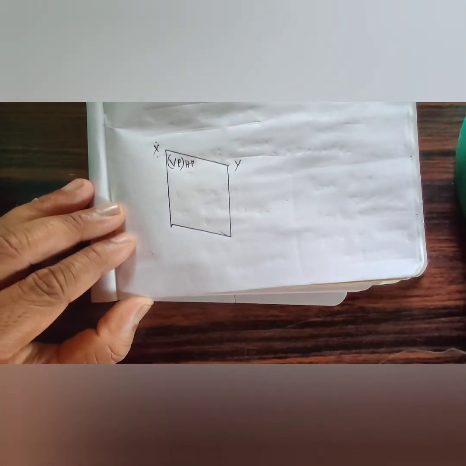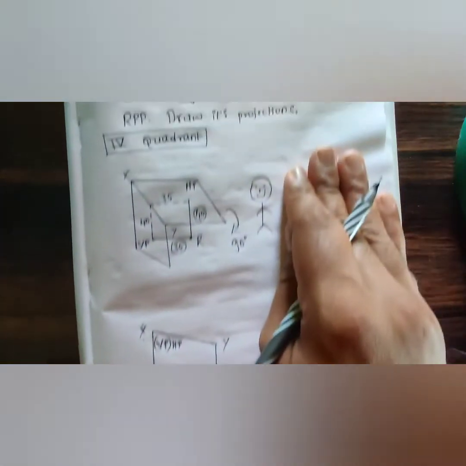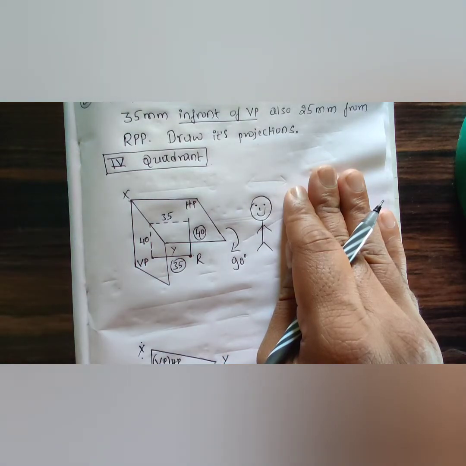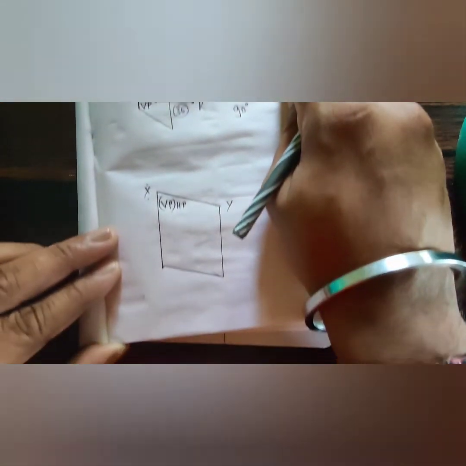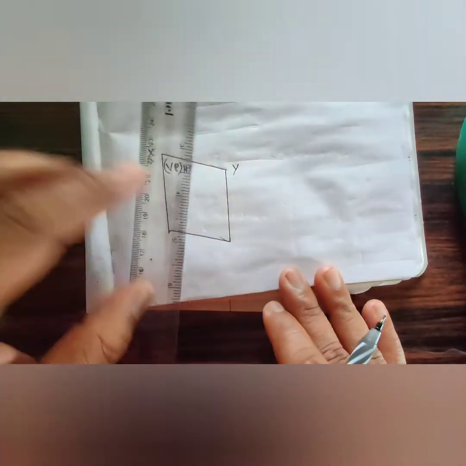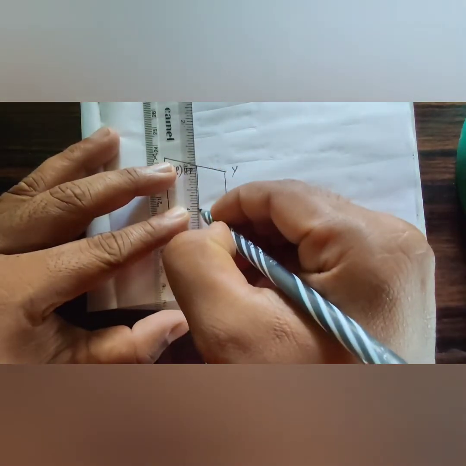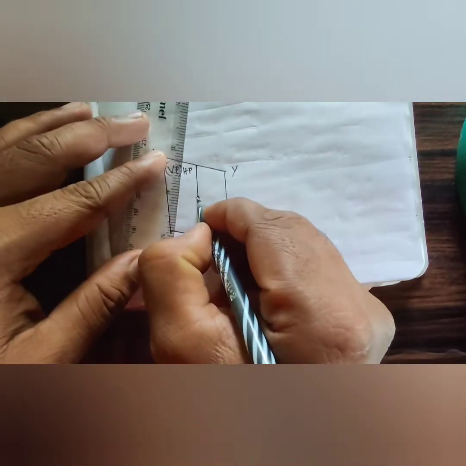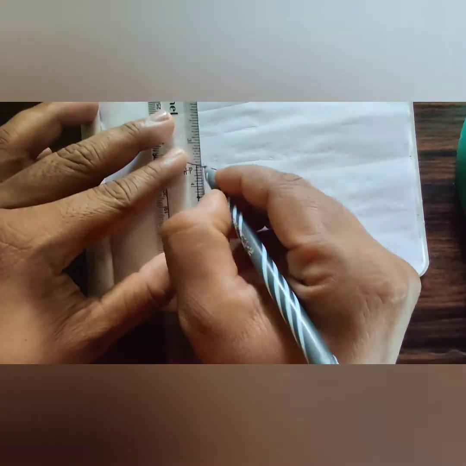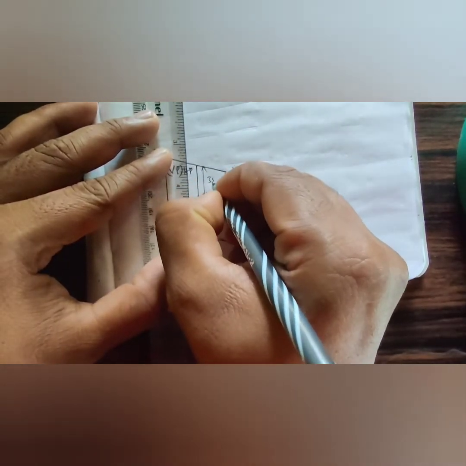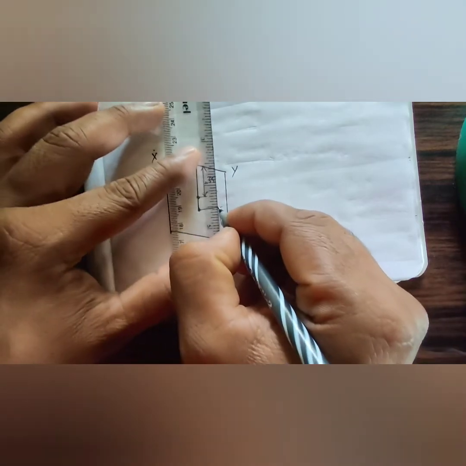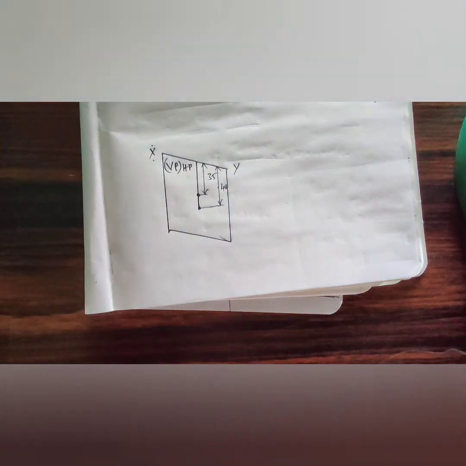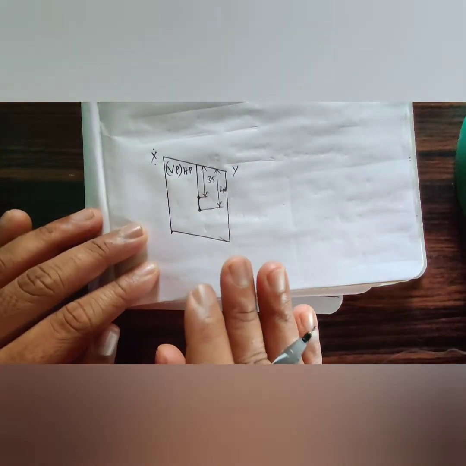Okay, now let us try to locate the points. The points are 40 and 35 and both are below the XY line, so both should be represented below the XY line. I'll represent both the points here, one being 35 and another being 40. So this is 35 and this is 40, correct. So roughly I have taken this. We still have to generate the required solution.